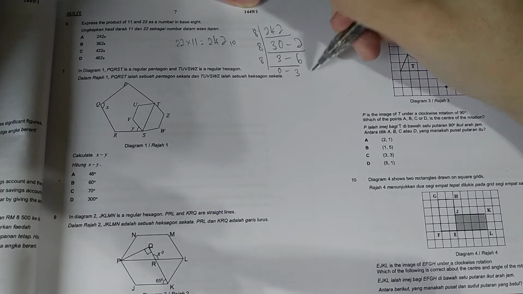So 8 times 0 is 0. 0 to become 3, you need to add 3. And read from bottom to top. So the answer is 362. So B. When we read, we always read in reverse. Okay, so that's how you do it.